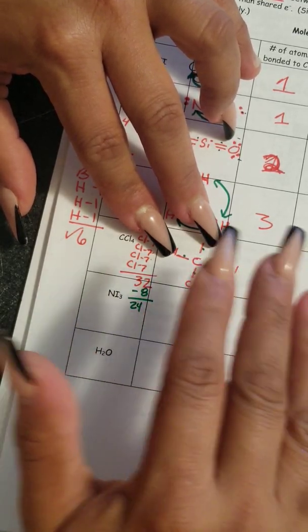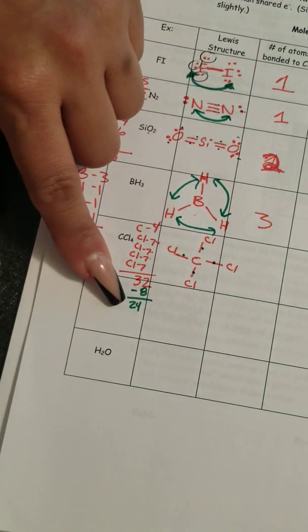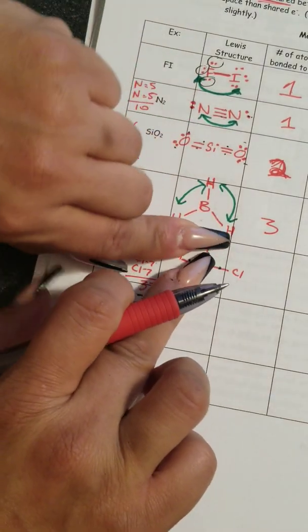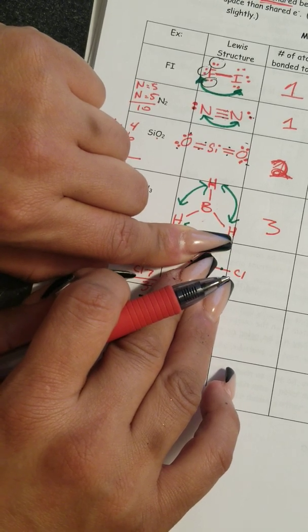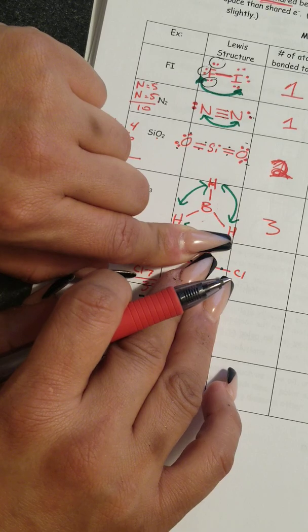No, because he already has 8. He cannot hold any more. So where am I going to put all the 24 other dots? I'm going to attach them to the chlorine. Because look at this chlorine by himself. He only has one line, so that means he only has two. He needs 6 more electrons so he can achieve his octet rule of 8.